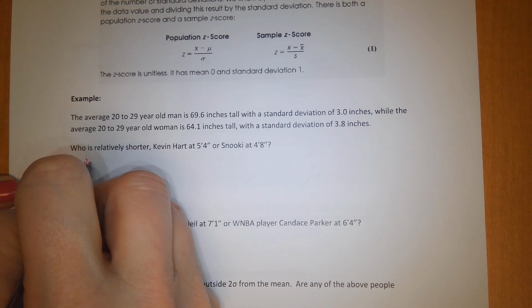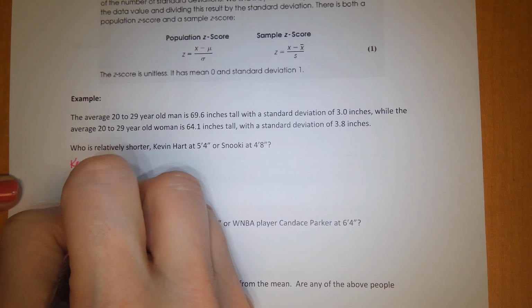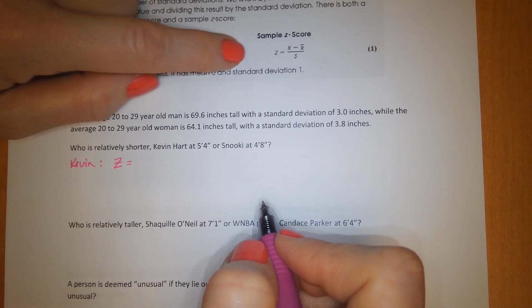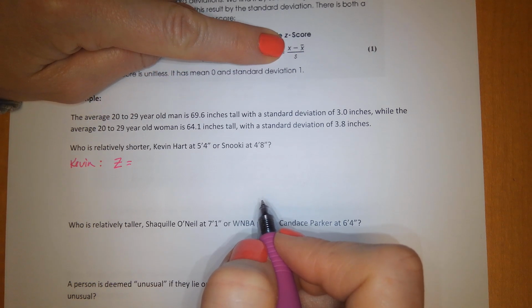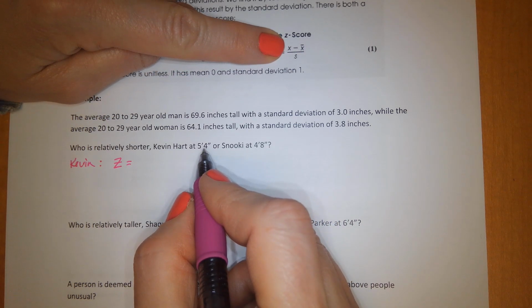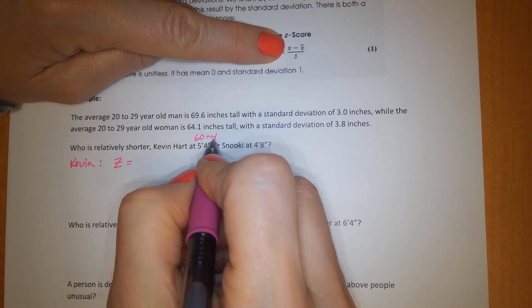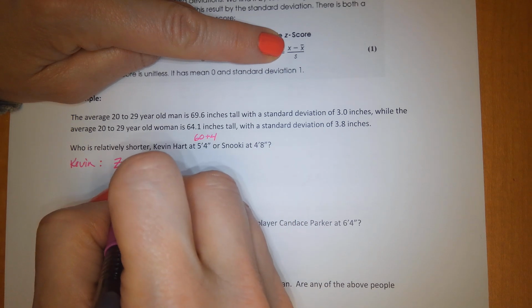So if we look at Kevin's z-score, by definition, we take his data value. He is 5'4". So 5'4" in inches is going to be 60 inches plus 4 more, so he's 64 inches tall.